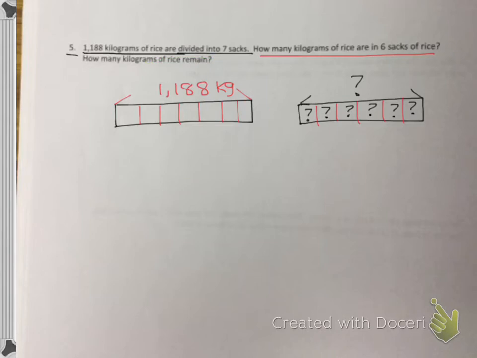So we have 1,188, and we have 7 sacks, right? Cool, 7 sacks. Because 1, 2, 3, 4, 5, 6, and 7. Okay. So we know that I need 7 groups.